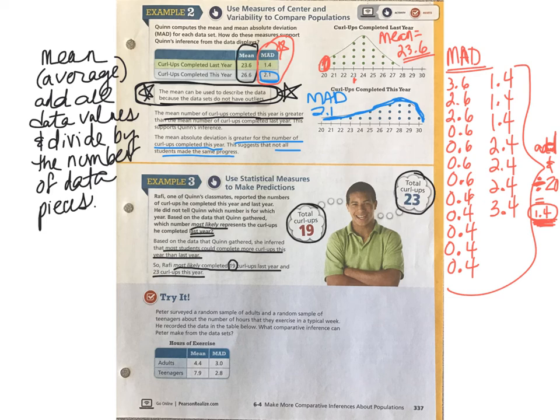Now I want you to try it at the bottom of the page. Come back and check your answer when you're ready.